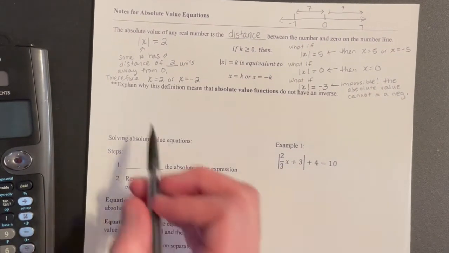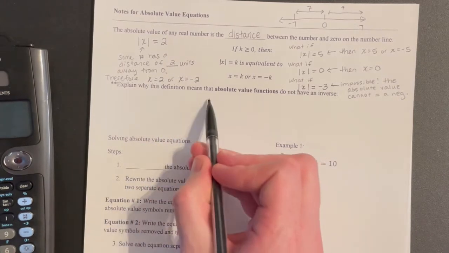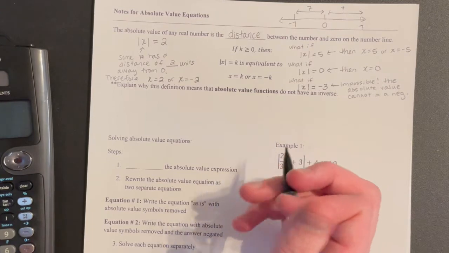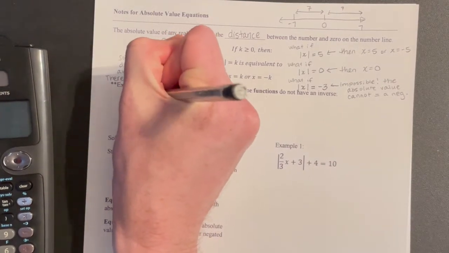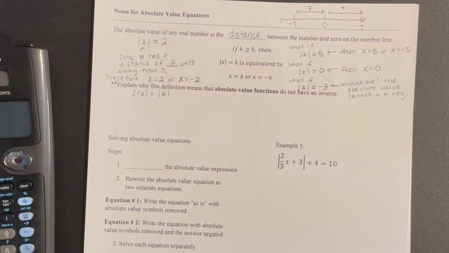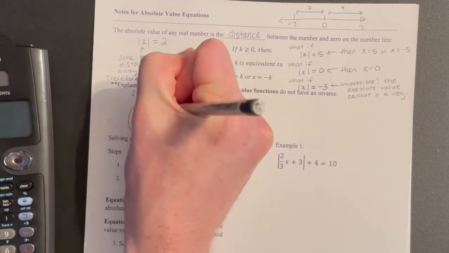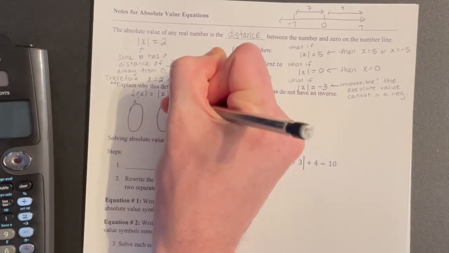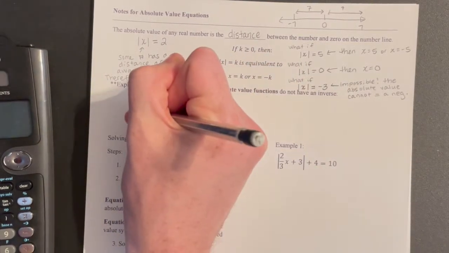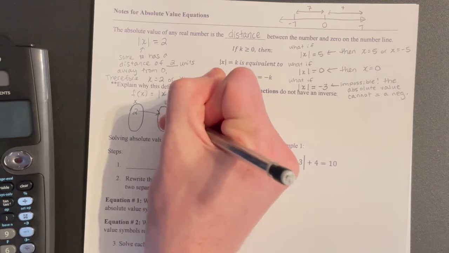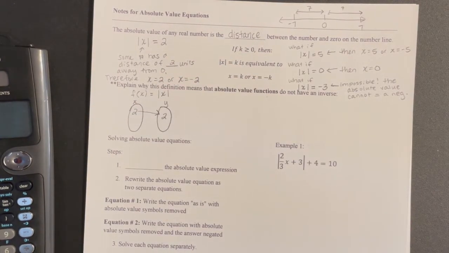So in this second part, it says, explain why this definition means that the absolute value function does not have an inverse. If we looked at the function f of x equals absolute value of x, we can do our input-output stuff. Let's say we have all of our x values and we're mapping them to our y values. If I input a 2, we're going to get out a 2, because the absolute value of 2 is 2.